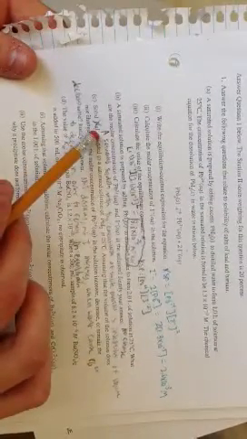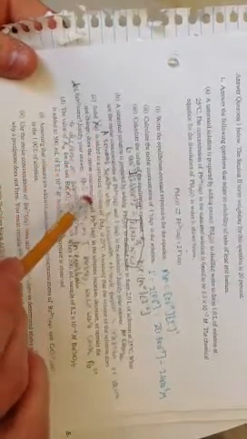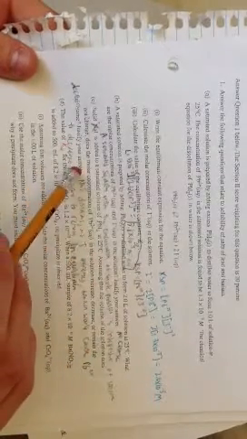Moving on to C, solid NaI is added to a saturated solution of PbI2 at 25 degrees Celsius. Assuming that the volume of the solution does not change, does the molar concentration of Pb2+ in the solution increase, decrease, or remain the same?